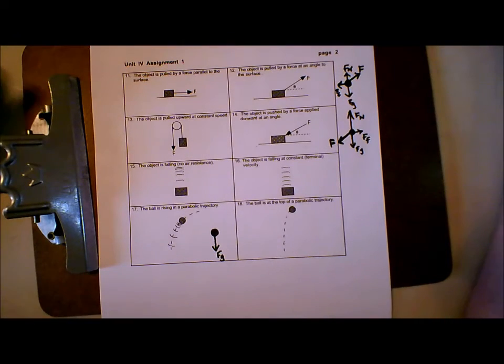I hope this makes sense, and I hope that you have learned a little bit about drawing force diagrams. Thank you. Enjoy.